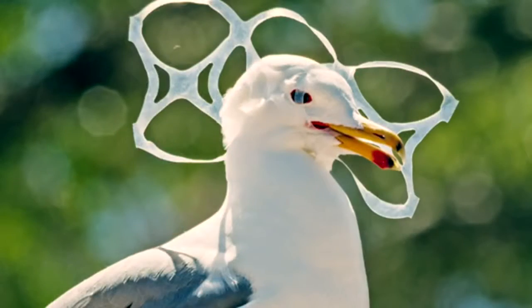As you can see, six-pack rings have a very harmful effect on animals. Some even digest them, which leads them to having digestion problems and later passing. A lot of animals die from this pollution problem.